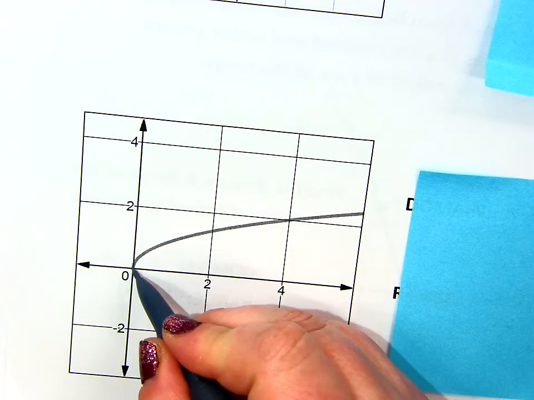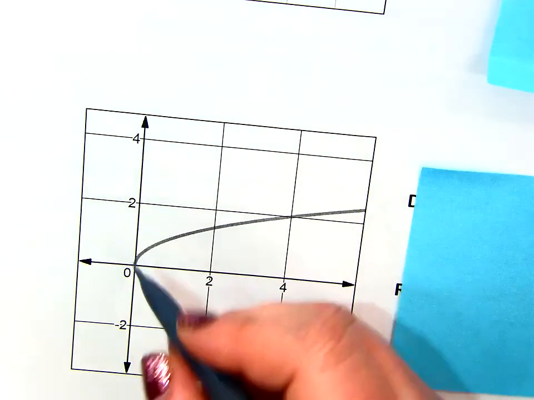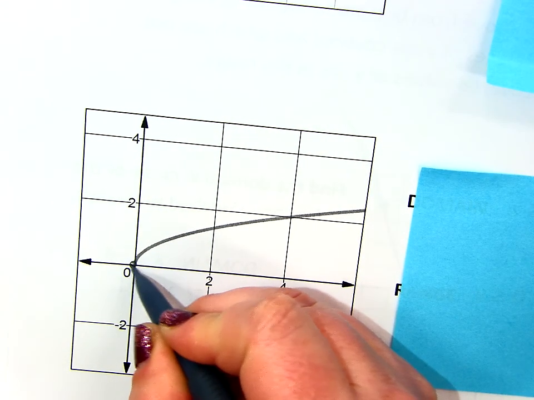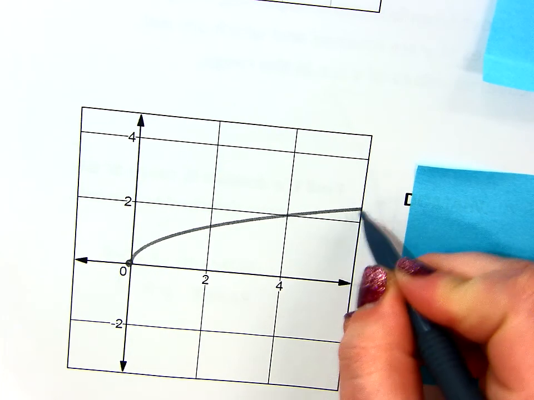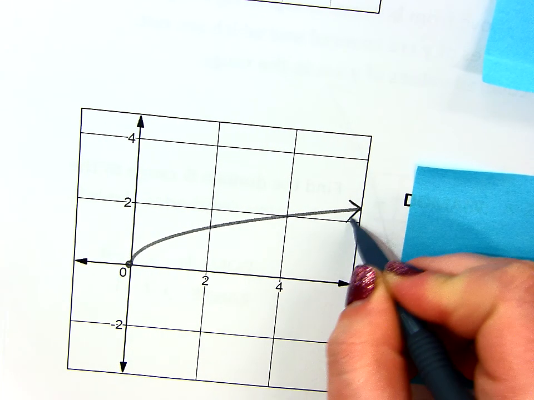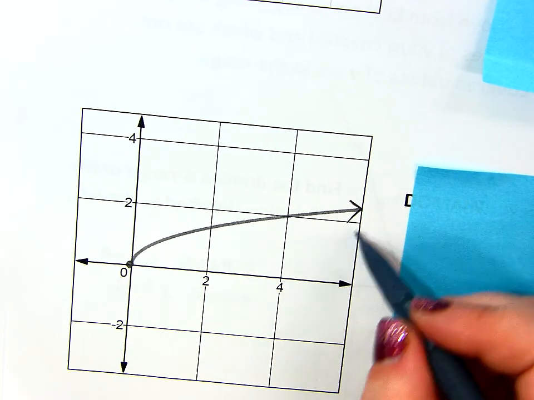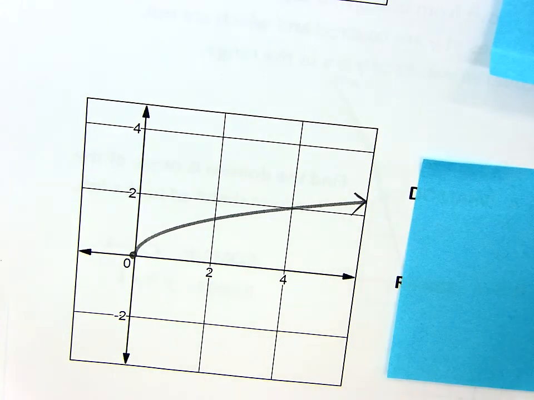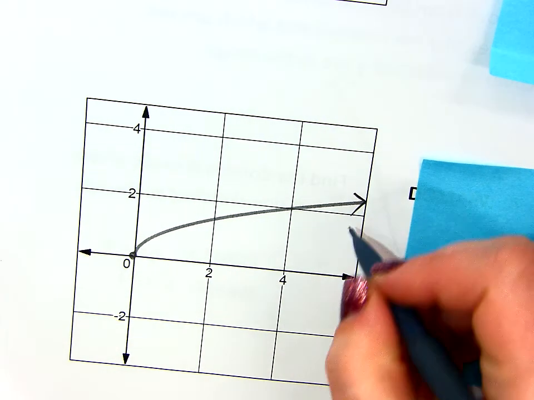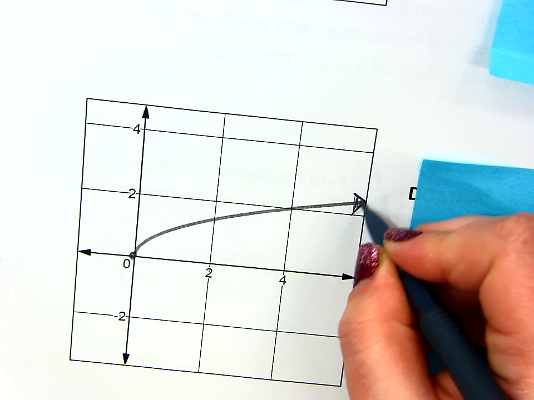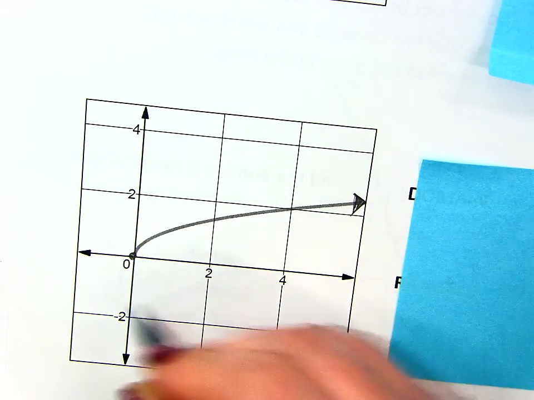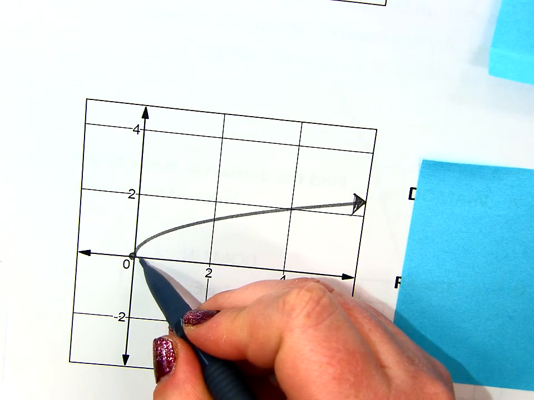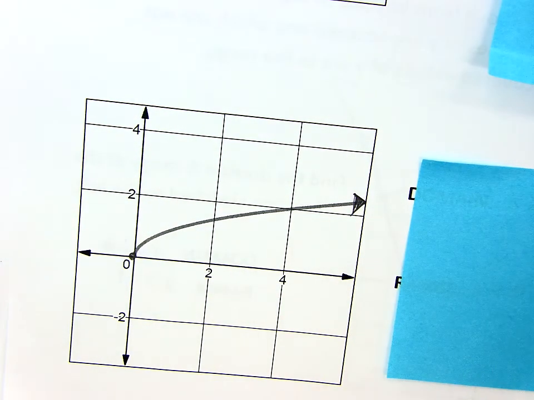Okay, this does not go all the way to the edge of my grid. This is a hard starting point. This is going to keep going. Right? So if it goes all the way to the edge of the grid, you are allowed to assume it's going. Many times they'll have arrows on them, but if they don't, that's okay. All right, but you would never add an arrow on the interior of a graph. Right? If it's not clear that it's continuing on.